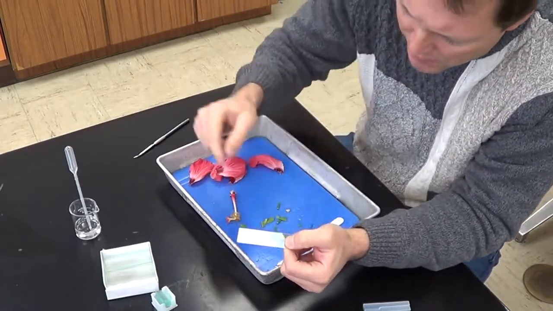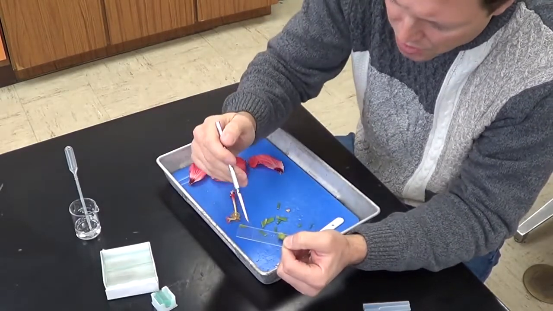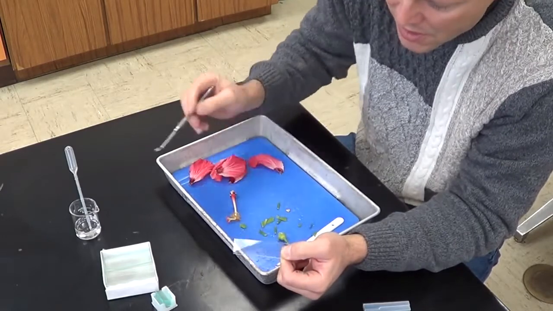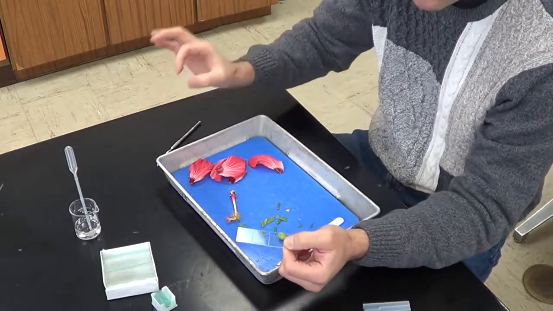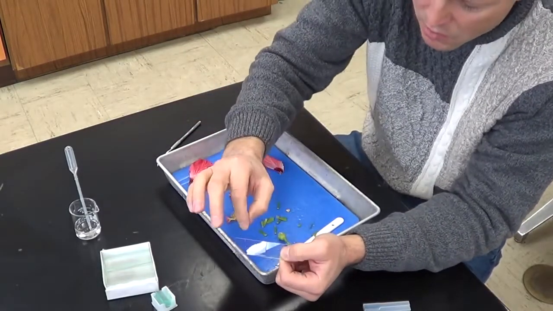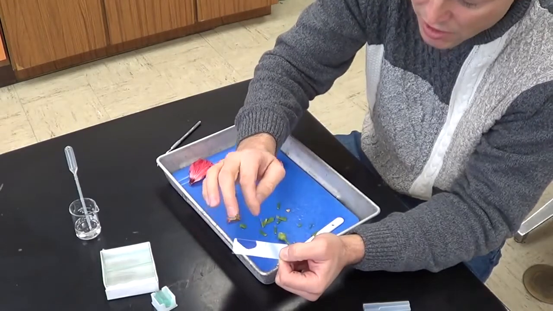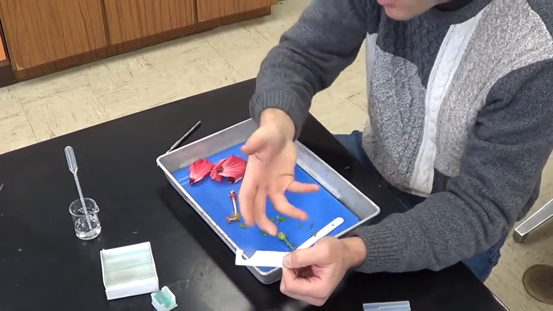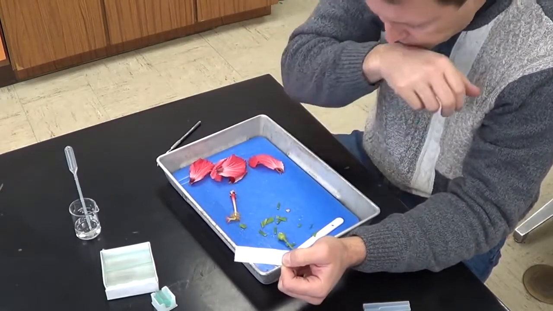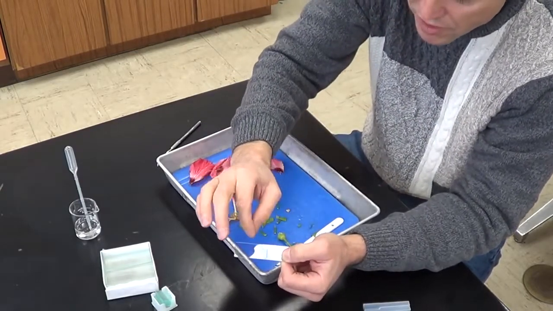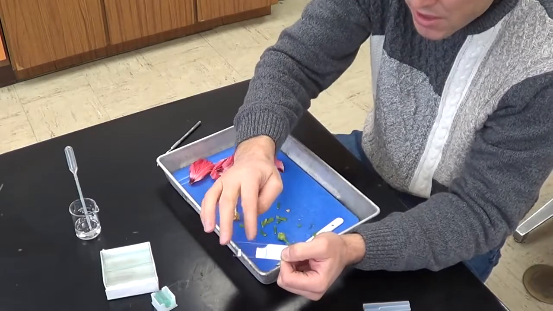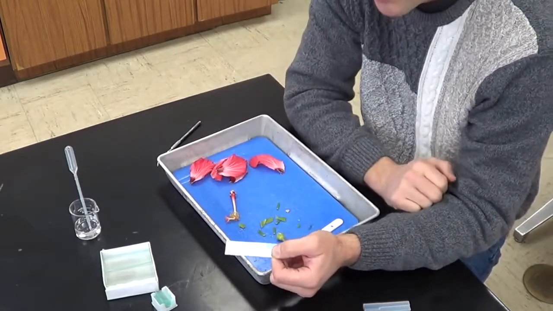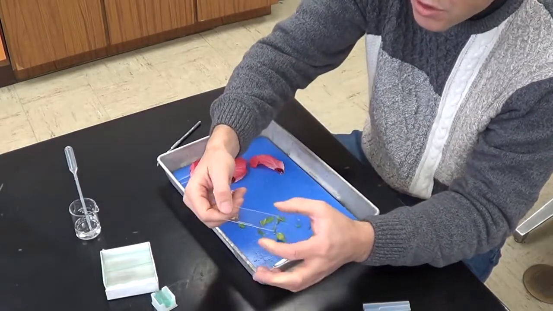If you have a little bit of extra water coming out the edges here, I don't seem to have any extra water, but if you have some extra water coming out the edge, you can take a paper towel, just the very corner of a paper towel, and sort of just dab it gently. Not too much, because we don't want to suck all the water out from underneath this cover slip. So very gently just dab some of the excess water with a paper towel, still leaving some water under there. And then you're all set.